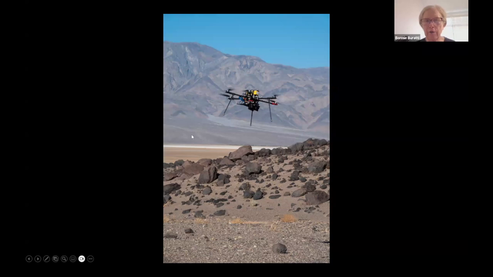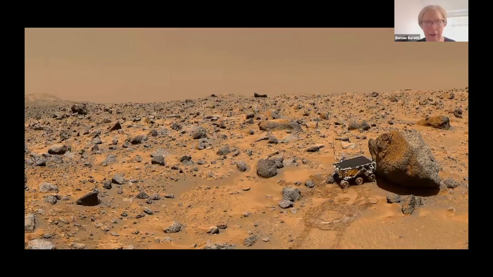We like to go out to Death Valley, and I actually was there for the Dark Sky Festival. I don't know if anyone was there from this astronomy club, but I was out there giving a talk about how we test things in Death Valley. Here's a helicopter, and it is so uncannily like the surface of Mars. This is where we test all our stuff.